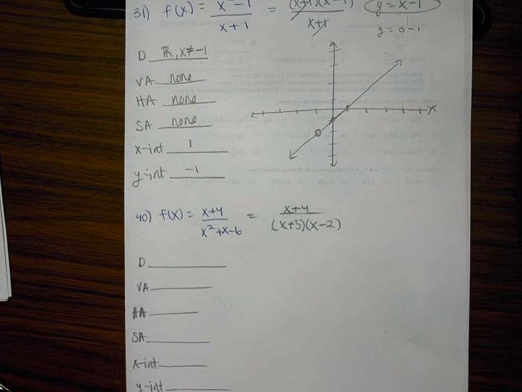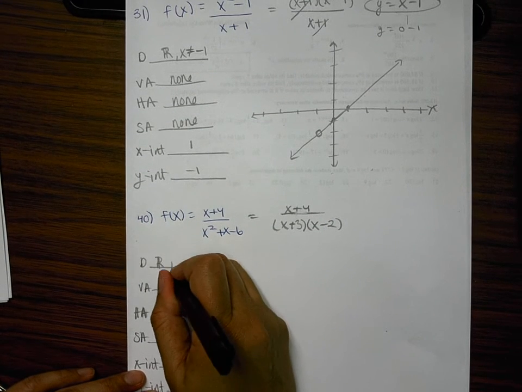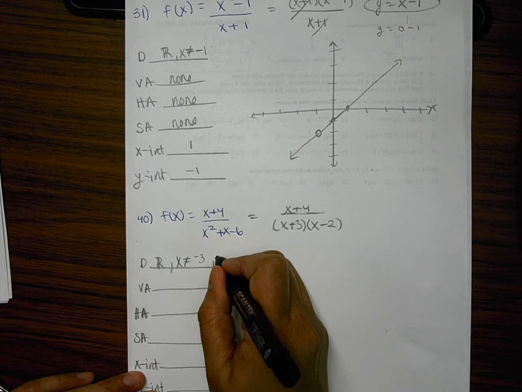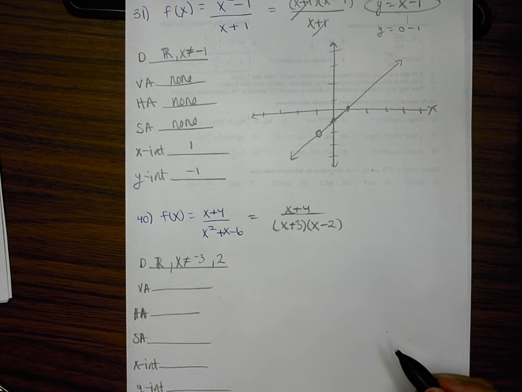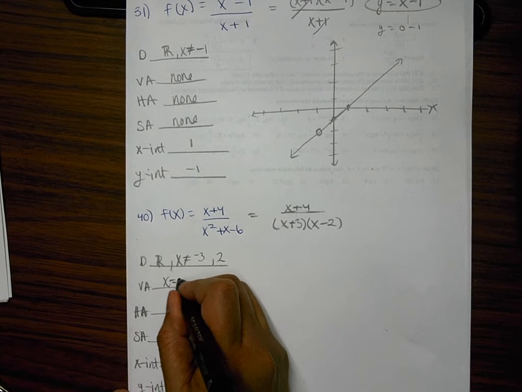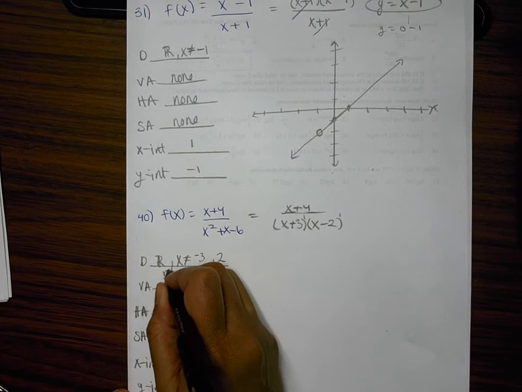Okay. Domain, all reals, such that x cannot equal -3 or +2. Vertical asymptote, since nothing reduces, x equals -3, x equals +2. They both have a multiplicity of 1.